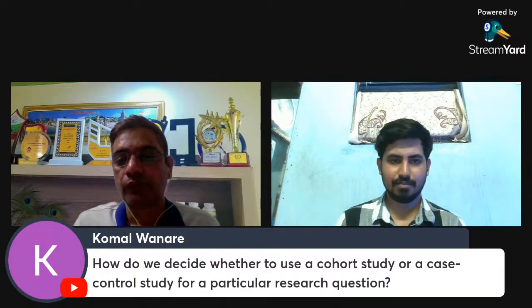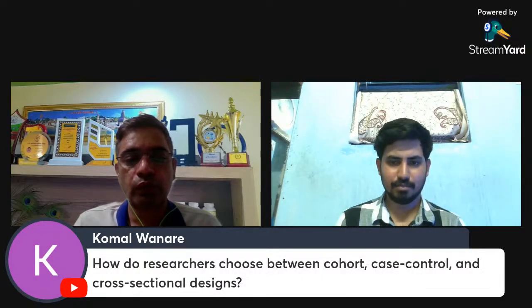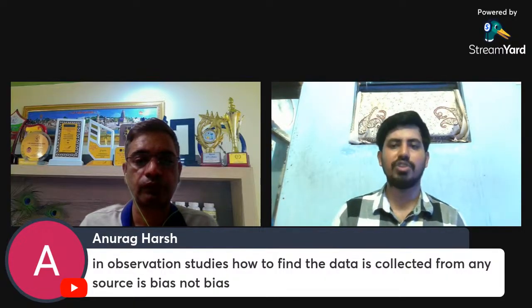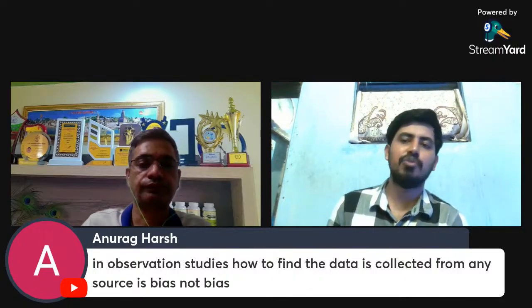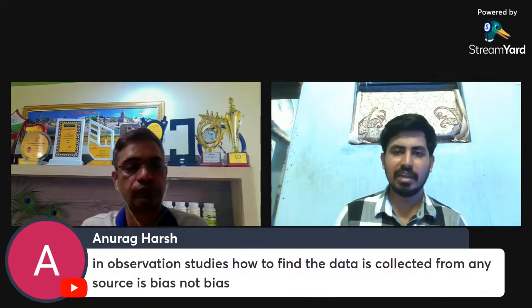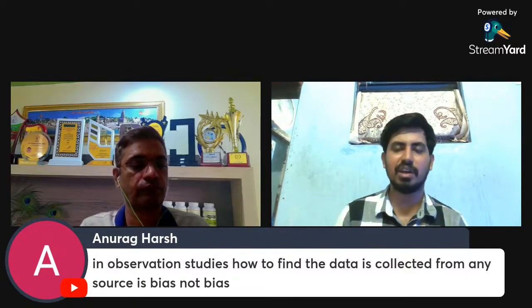Next, how do researchers choose between cohort, case control, and cross-sectional design? Depending upon your research question, researchers choose the design that is suitable for their research. If you are studying prevalence, you go with a cross-sectional study. If your study is based on the concept of risk, you go with a cohort study. If you are estimating the risk, you go with the appropriate design.